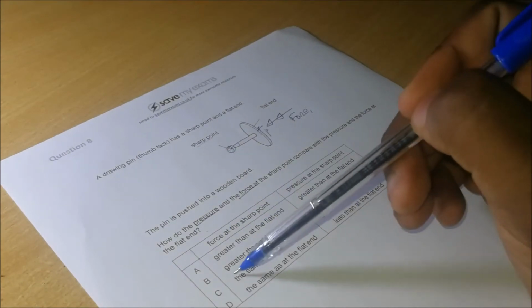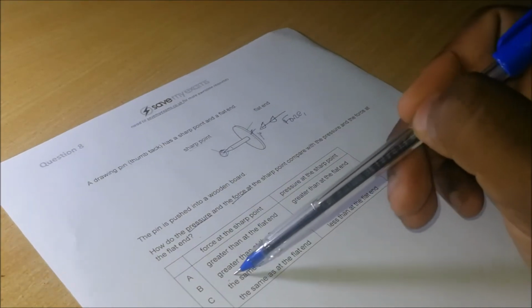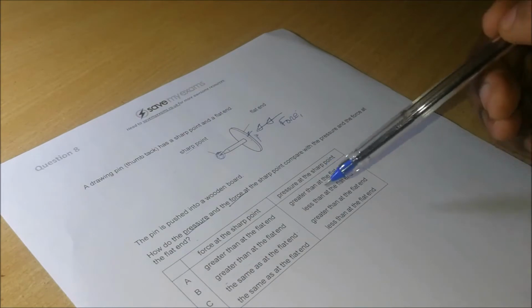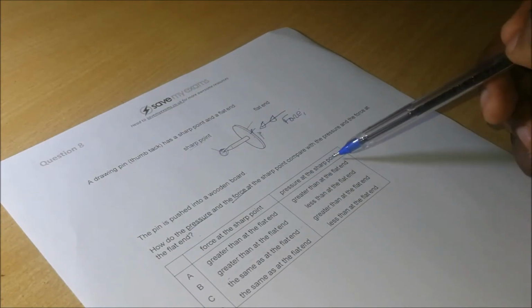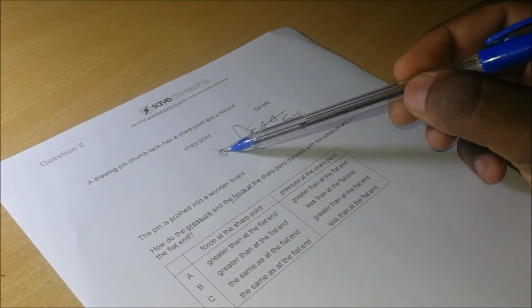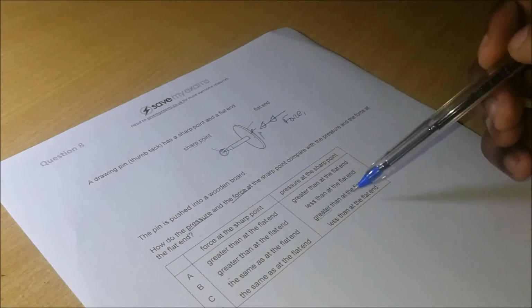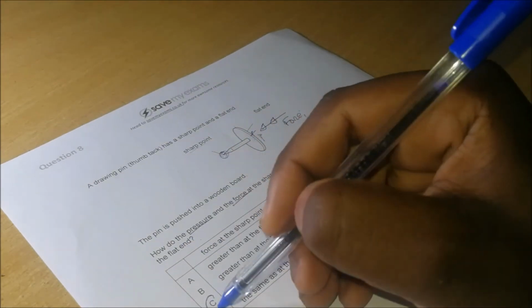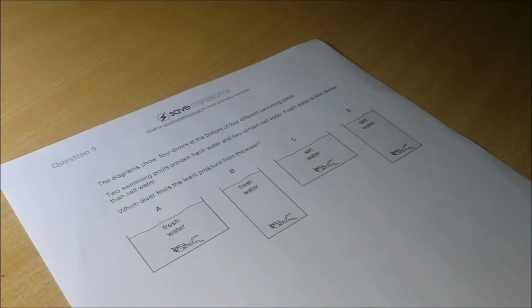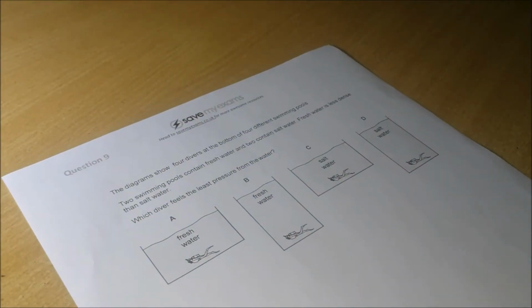Force at the point is going to be the same as the force at the flat end. However, pressure at the sharp point, because the sharp point has a smaller surface area, will be greater than at the flat end. Our answer is C. So the diagram shows 4 divers at the bottom of 4 different swimming pools.